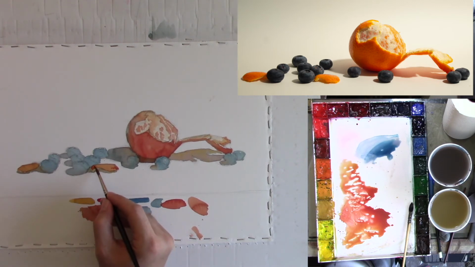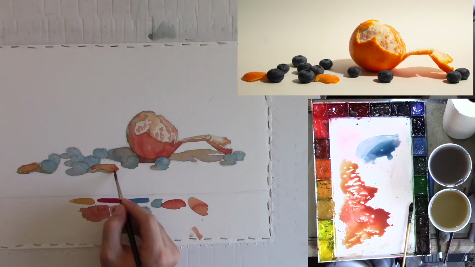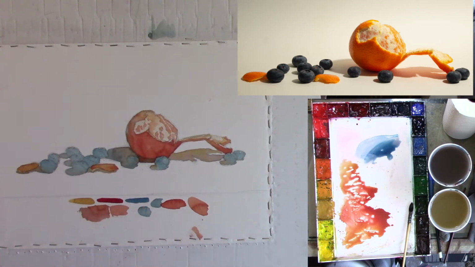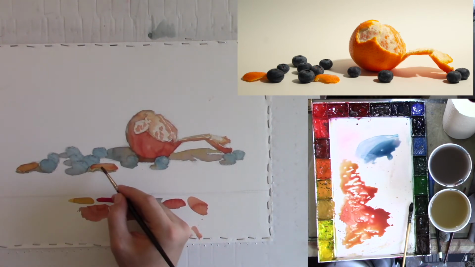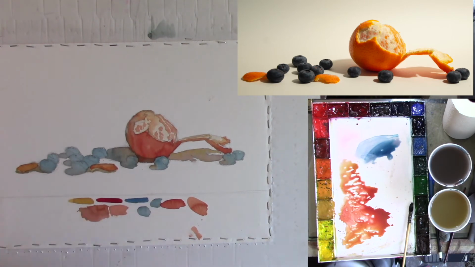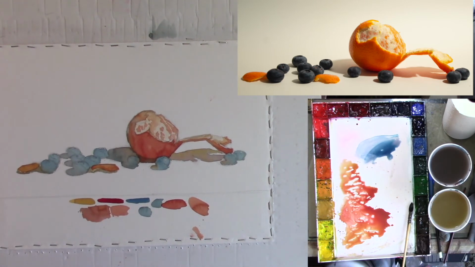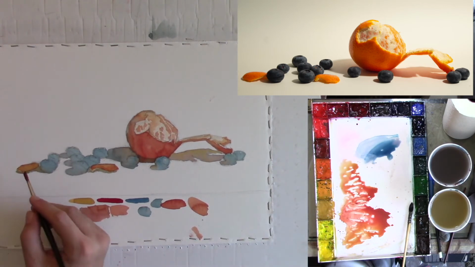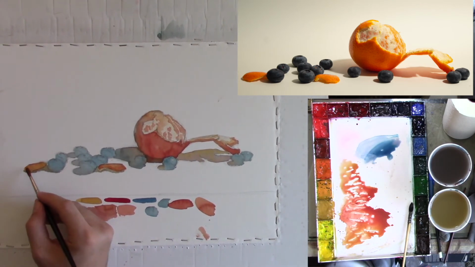Just with a damp brush, pull a gradation, almost like a small little graded wash right there. Put it down, and then I just pulled it with the damp brush. Same thing for this one over here.